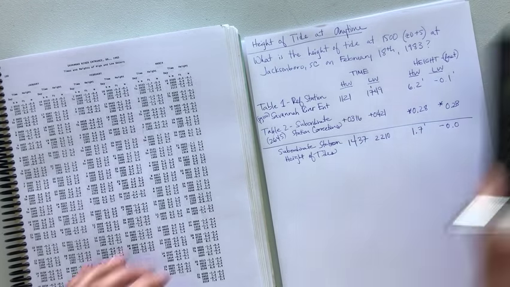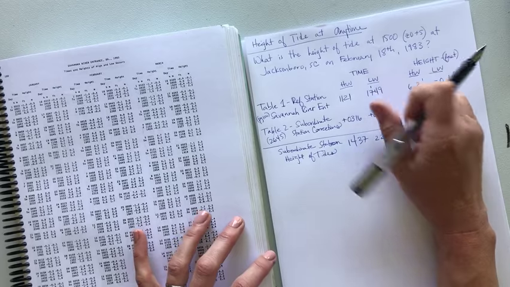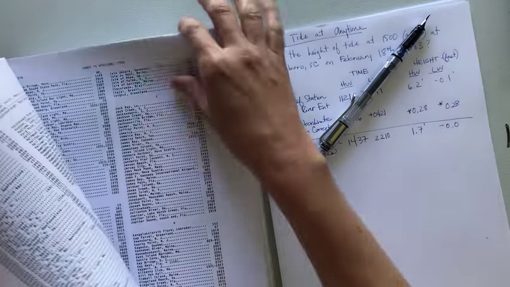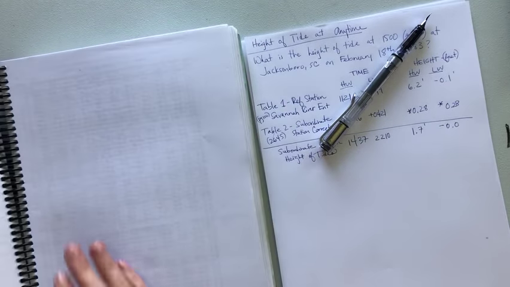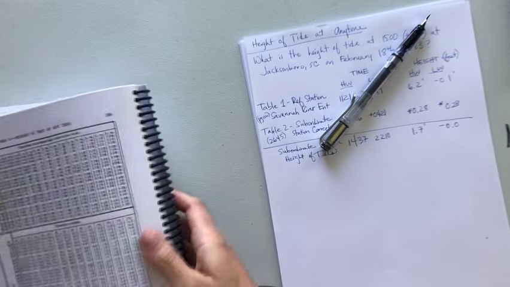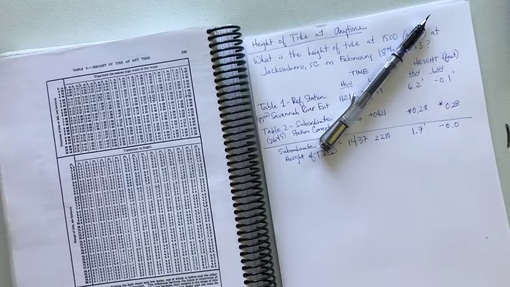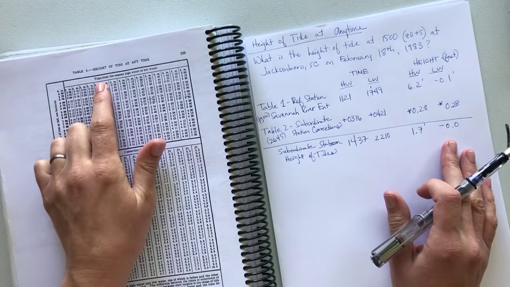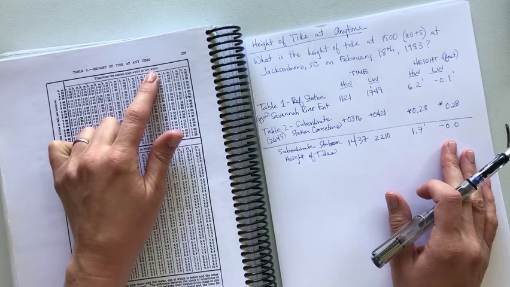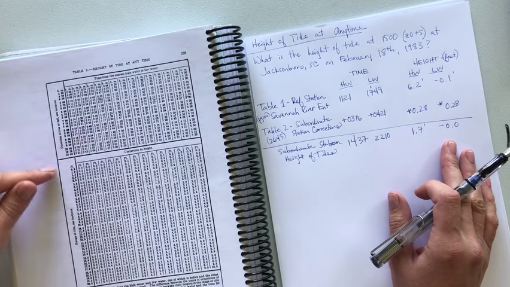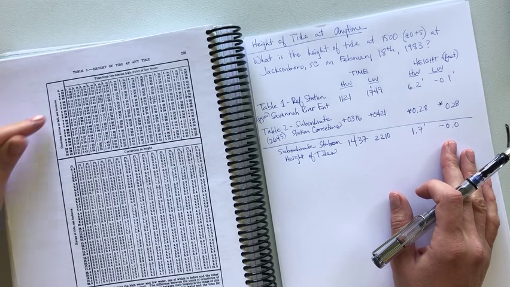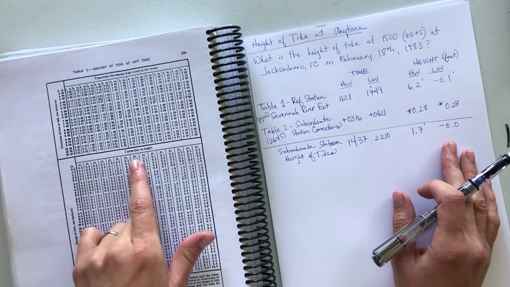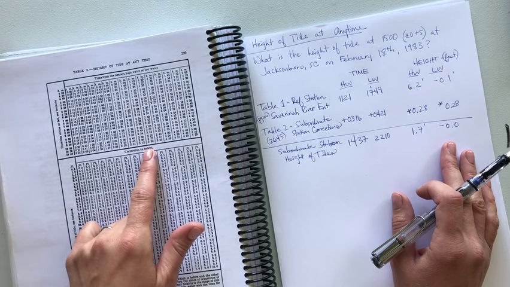We need 1500. So we're going to enter table 3. Table 3 is just one page. And it allows us to calculate the height of tide at any time. So here we need the time from the nearest high or low water, the duration of rise or fall, the range of tide, and the correction to height.